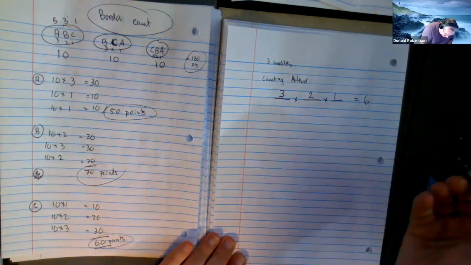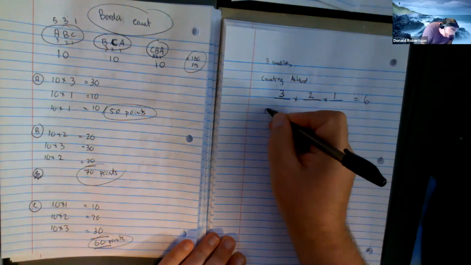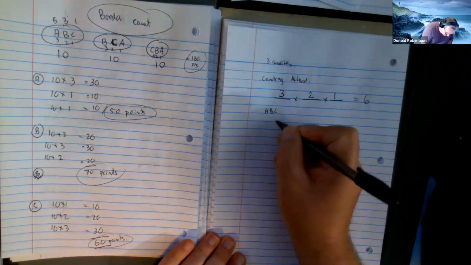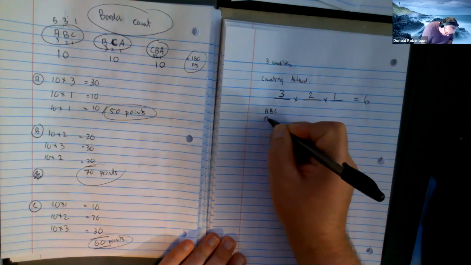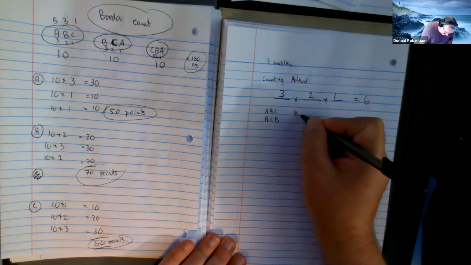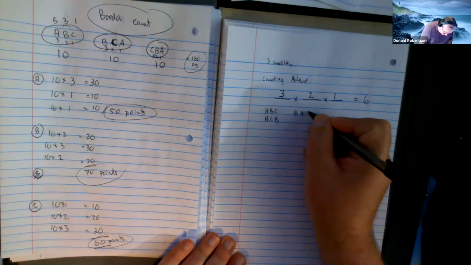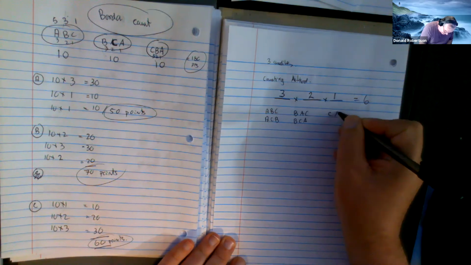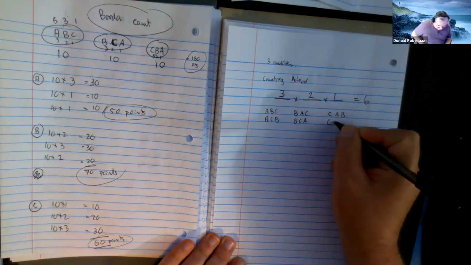And let's tell you who they are then. ABC, ACB, BAC, BCA, CAB, and CBA. Right? Do you see all 6 combinations there?